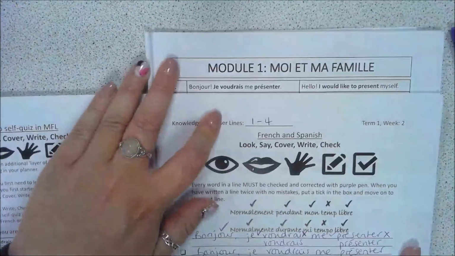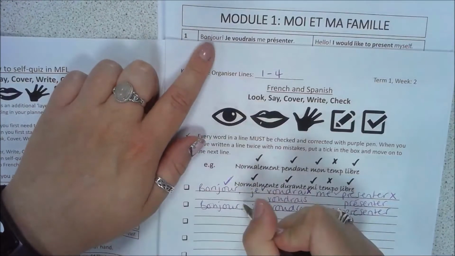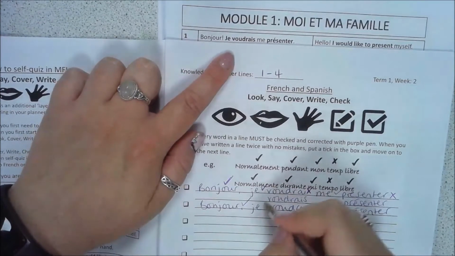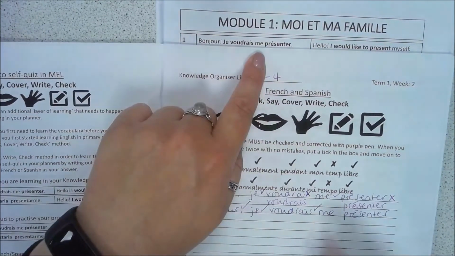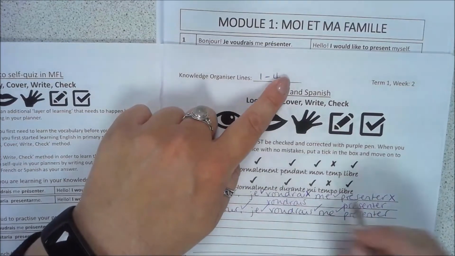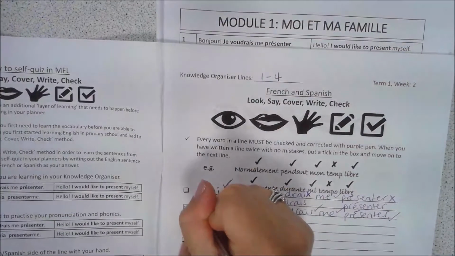I'm going to do exactly the same thing again as I'm checking each individual word. So bonjour, je voudrais, I remembered to put the S on this time, me, and présenter, this time I remembered to put on the accent. So I got that one correct, so I'm going to give myself a tick in the box there.